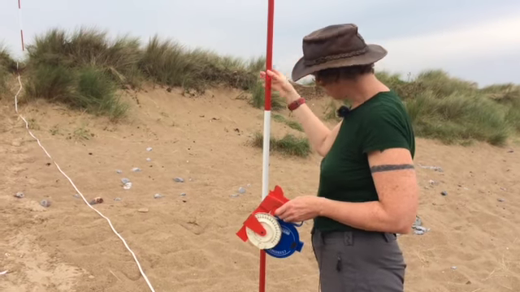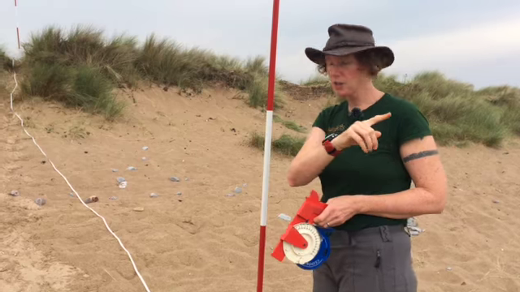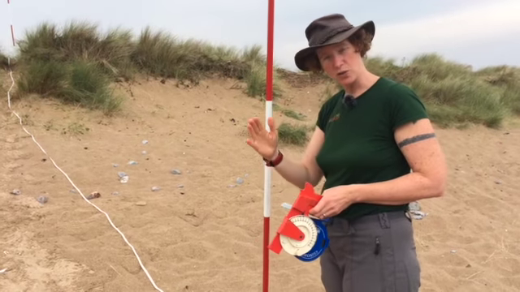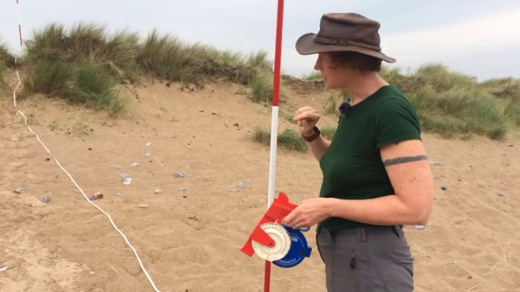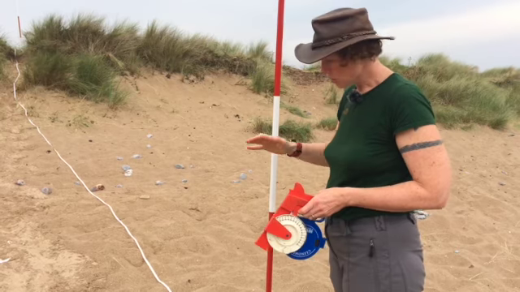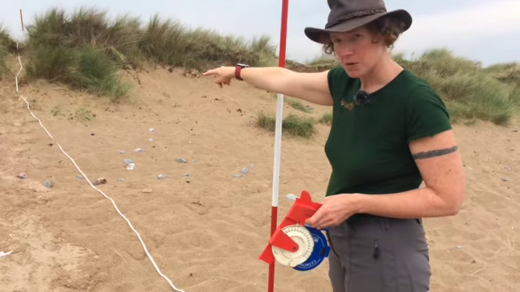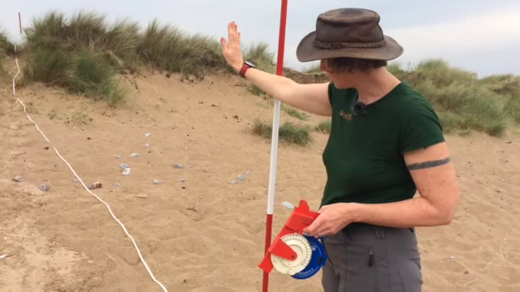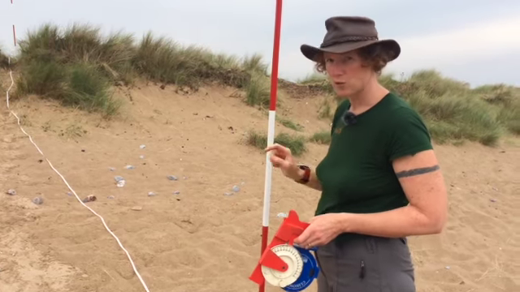You need to locate your first pole where you are starting your transect, so either on the strand line or at the back of the beach, wherever you consider the start of your transect to be. And then your partner needs to take the ranging pole to where the change of slope is. So we could have actually placed that ranging pole at the bottom of that marram grass there, because there is a change in the angle there. So we could actually do this in 2 sections, but I'm just going to show you here.